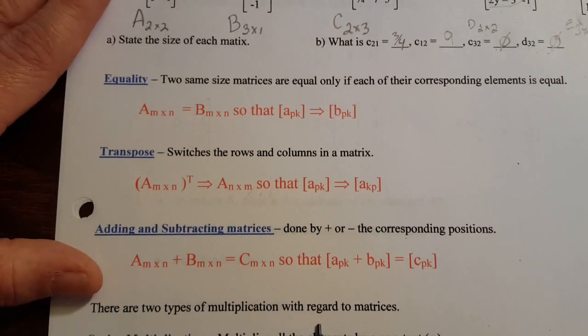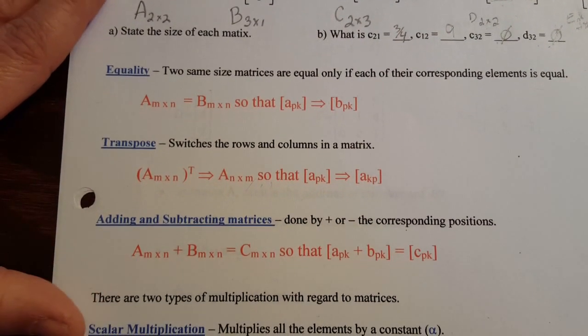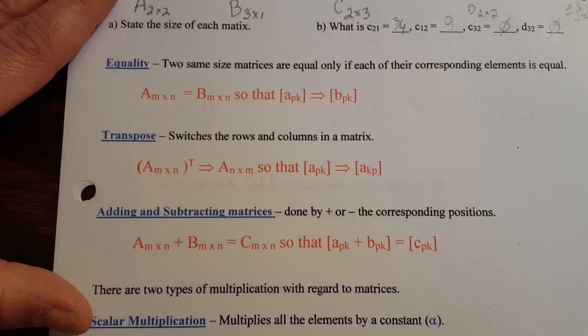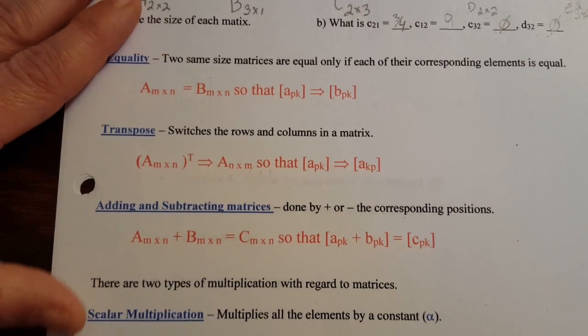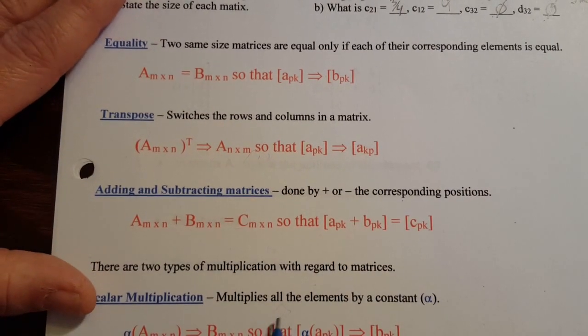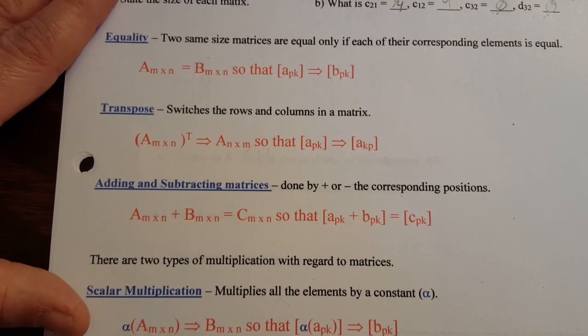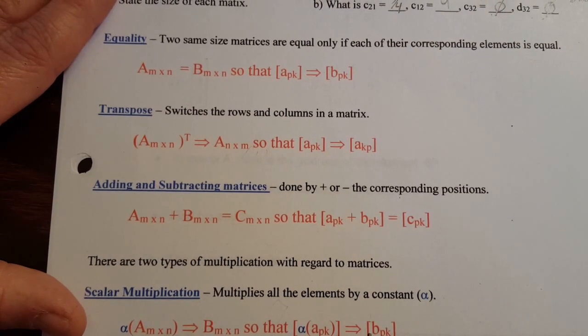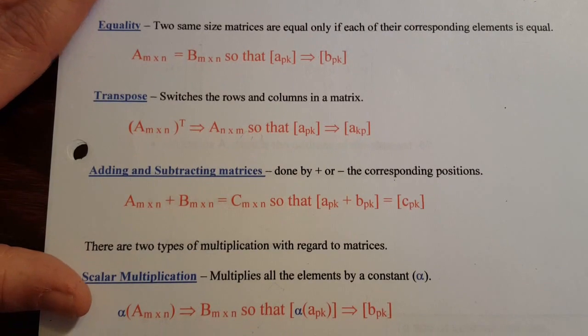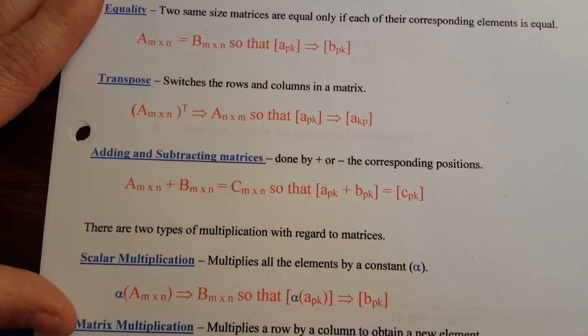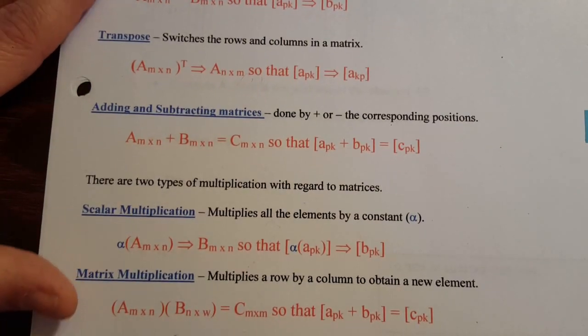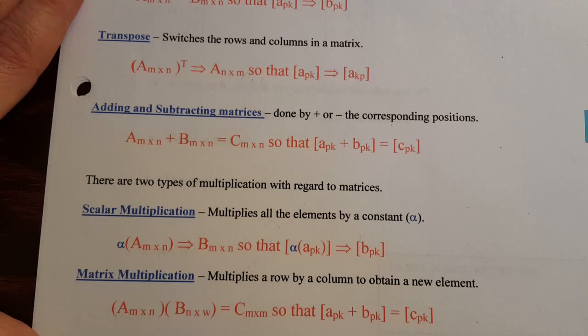There are two types of multiplication, and the first one is done in 3.1 and the second one is 3.2. Scalar multiplication is kind of like distributive, where you multiply everything inside the matrix by the same value. And matrix multiplication is when you multiply two matrices together.